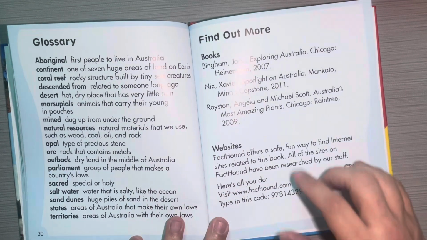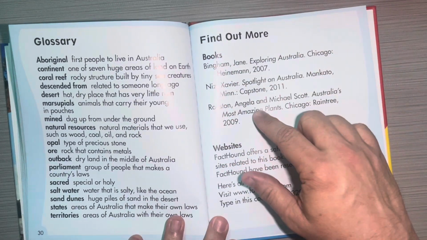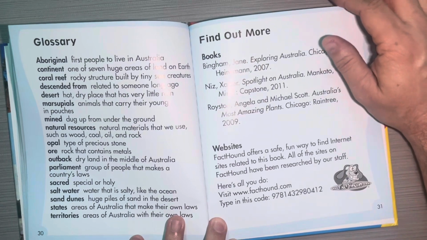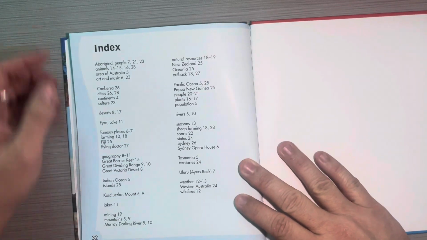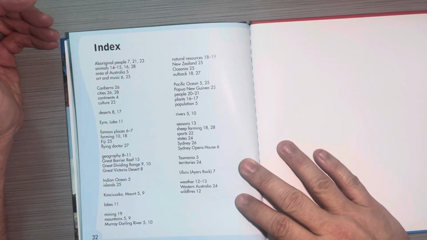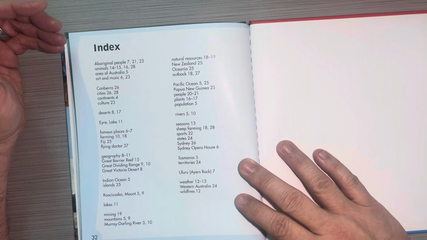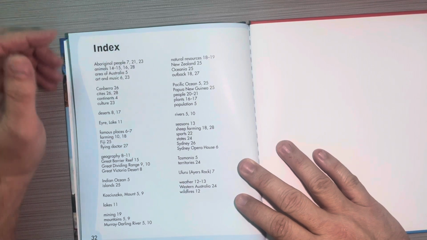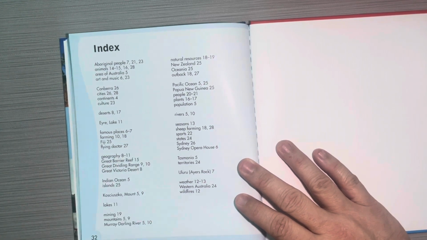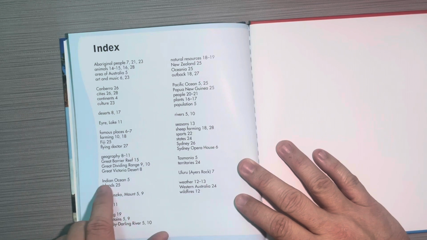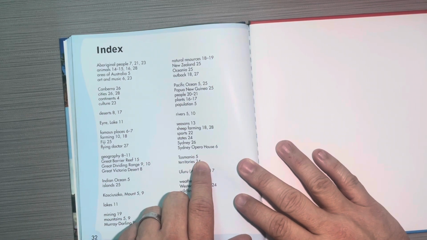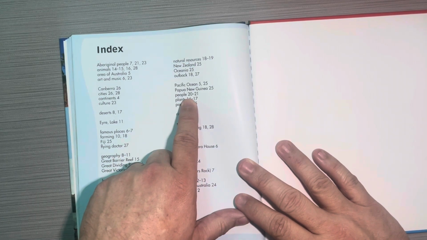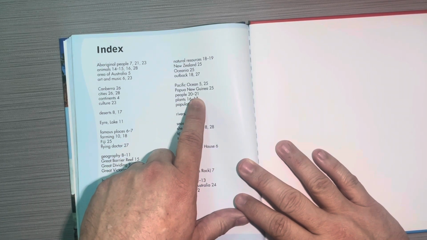If you want to find out more about Australia, there's a list of books right here that you can look at. And this is a list of websites you can go to if you want to learn more about Australia. And this is another very important feature of nonfiction text. This is the index. The index tells you words that are in the book and what pages they are located on. So, flying doctors on page 27. Okay, Indian Ocean is mentioned on page 5. Tasmania is also mentioned on page 5. People mentioned on page 20 and 20 to 21.